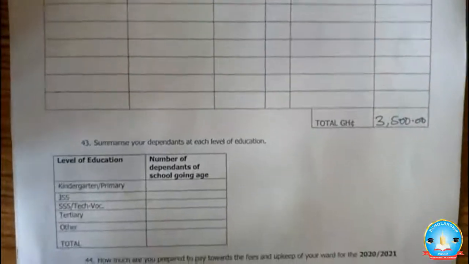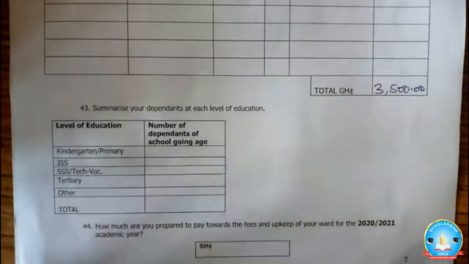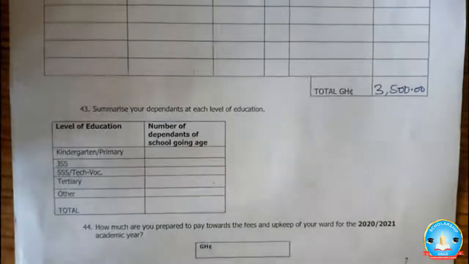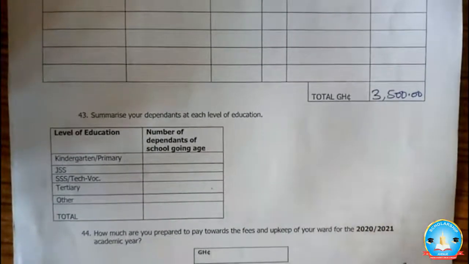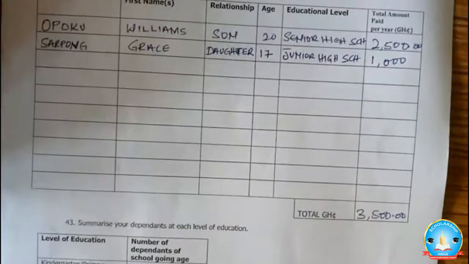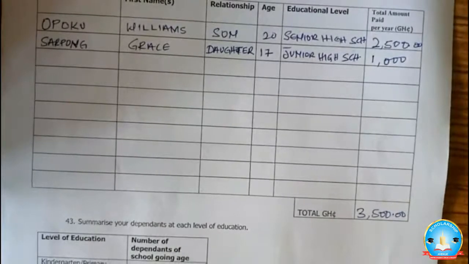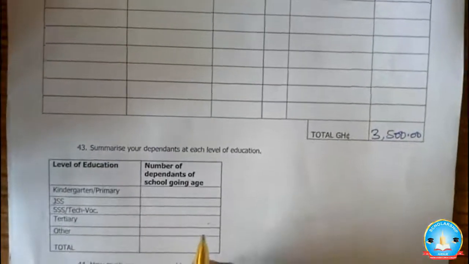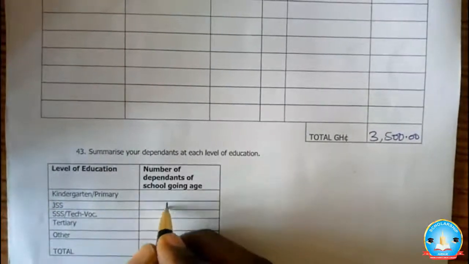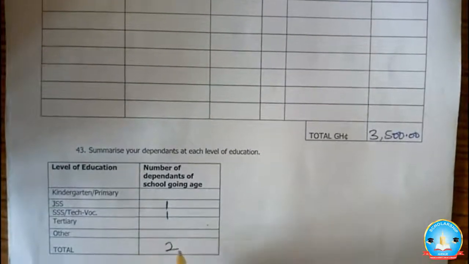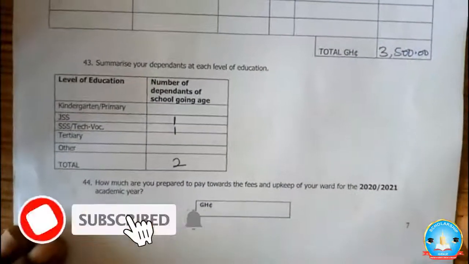So let's go to question 43. Summarize your dependents at each level of education. So here the parent is going to summarize. From what was answered in question 42, in junior high we have 1 sibling, in senior high we have 1. So here JHS 1 and SHS 1, so in total we have 2 here. Now let's go to 44.